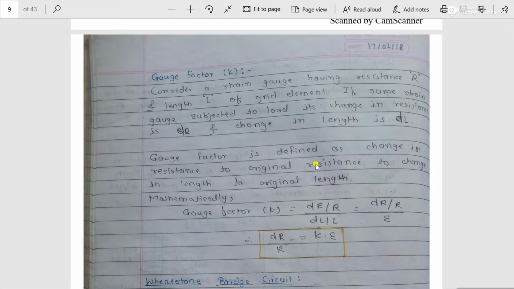Just as an example, we have solved many theoretical numericals in strength of materials, and in that we consider many constant parameters. For example, Young's modulus, modulus of elasticity, bulk modulus, modulus of rigidity. In addition to that, we consider one constant parameter, mu, which is called Poisson's ratio.